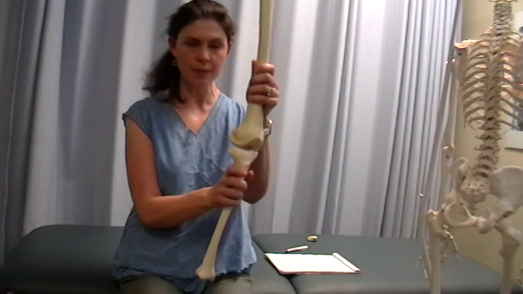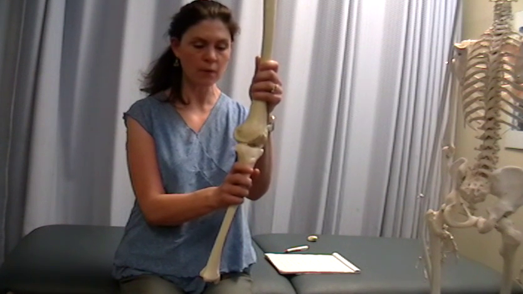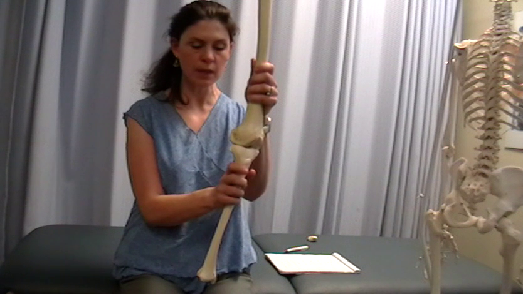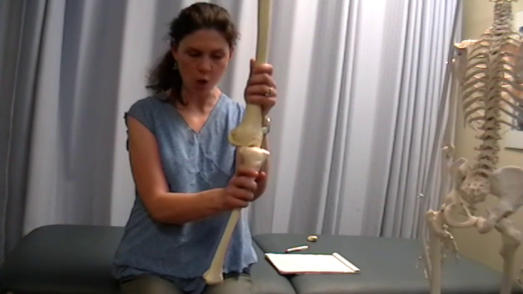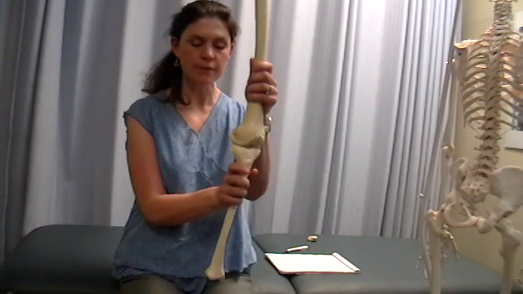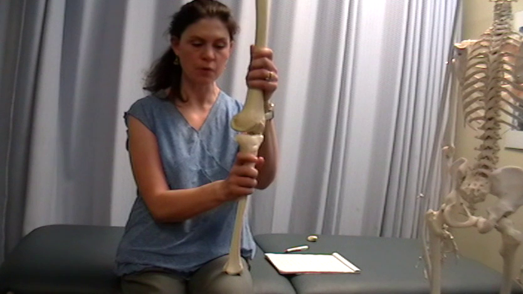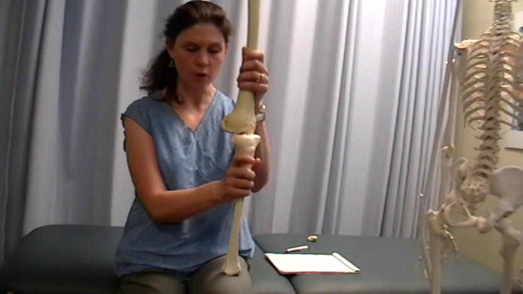That can happen either because the tibia moves too far forward or if the femur is pushed posterior. Okay, so notice the tibia can move too far forward. That's going to be anterior translation, and that would happen in an open chain context. But if the foot is fixed, so if the tibia is fixed and the femur is pushed posterior, that's also going to result in the tibia being too far forward, and that's also going to stress the ACL.